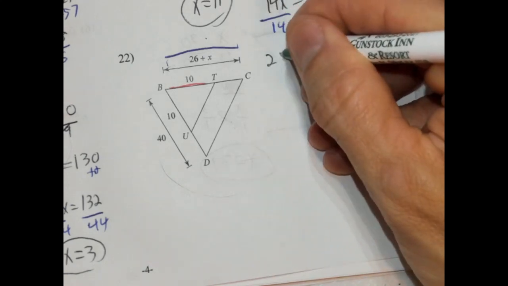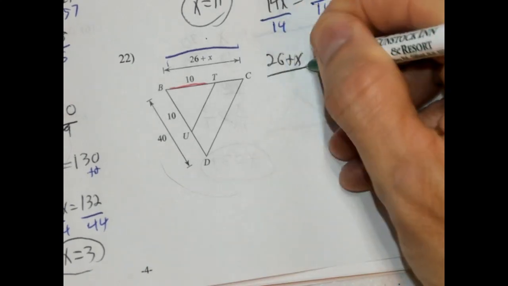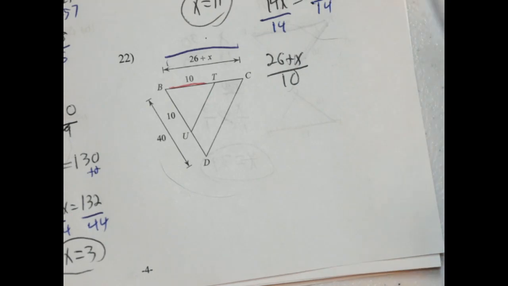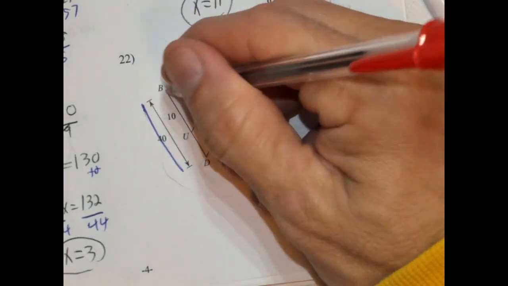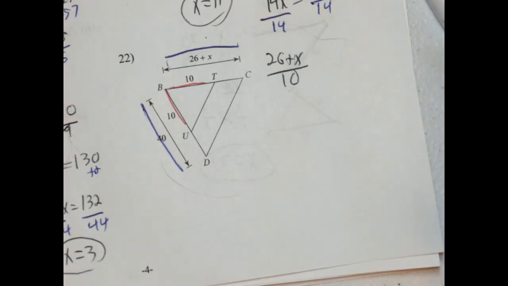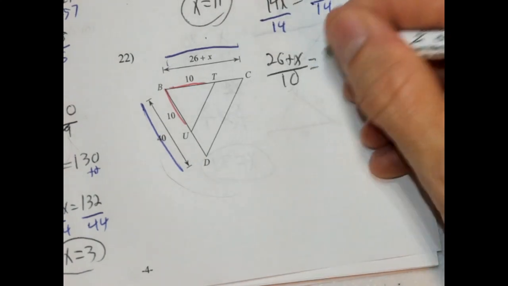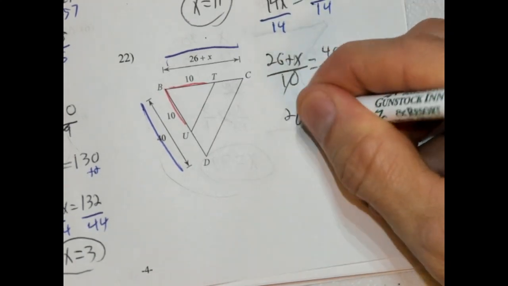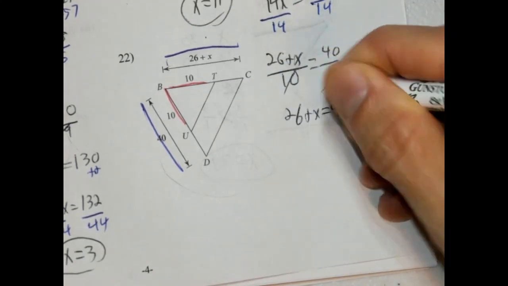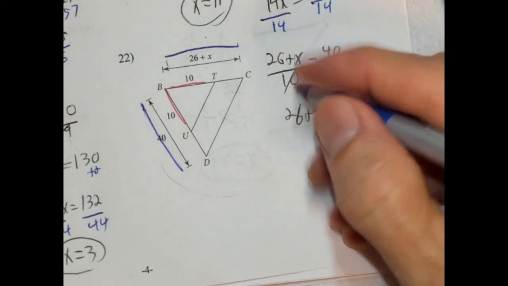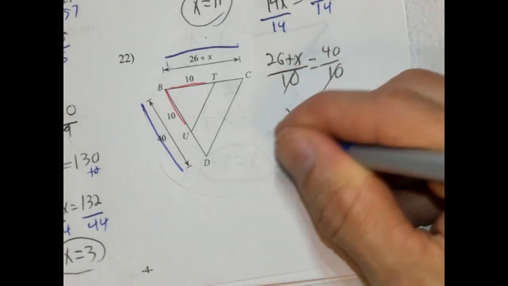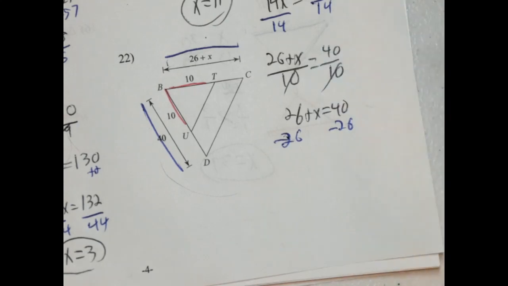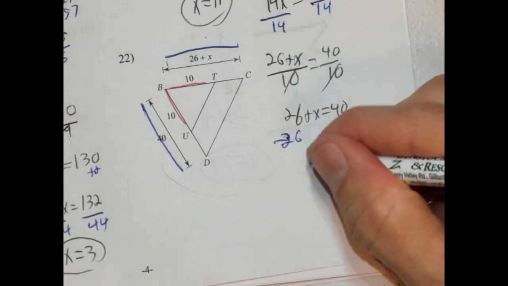So 26 plus x over 10, and 40 over 10. Oh, I like it when they do the isosceles ones. So we're going to have 40 over 10. These effectively cancel, so 26 plus x equals 40. Oh, nice easy one at the end. That's nice. Minus 26. Minus 26, and I believe x is 14.